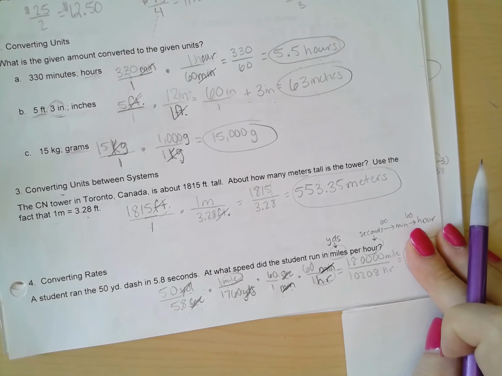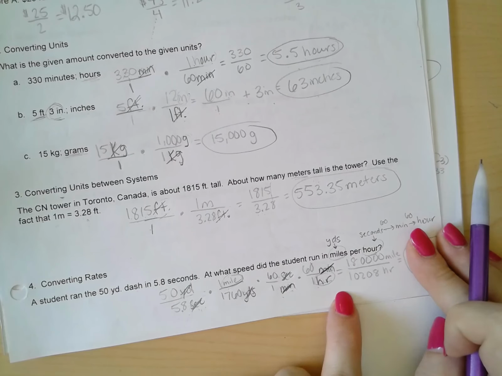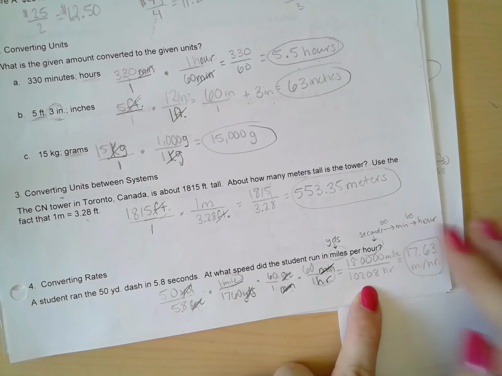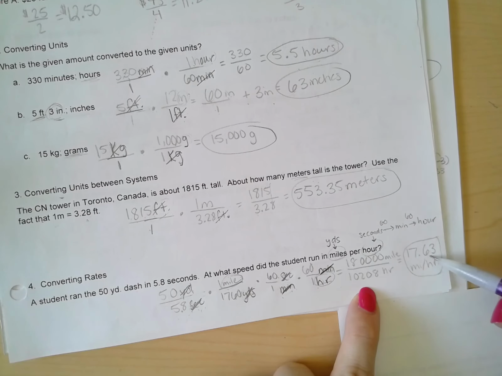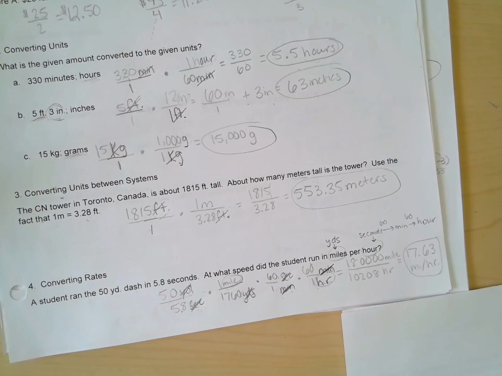So this person ran 180,000 miles per 10,208 hours. That seems like a lot. So we can simplify this just by dividing these two numbers. So 180,000 divided by 10,208 will actually come out to 17.63 miles per hour. So just under about 20 miles per hour is how fast this student ran the 50-yard dash.